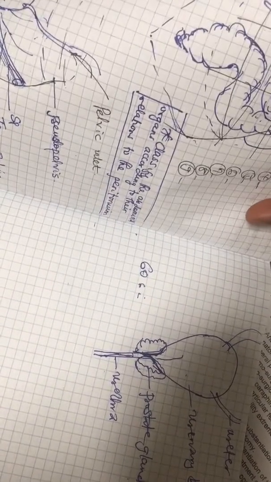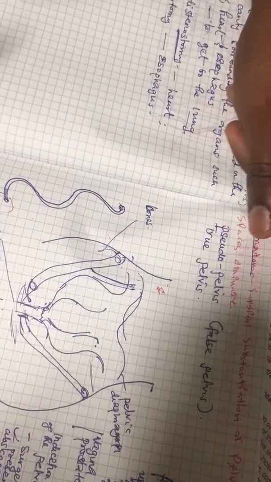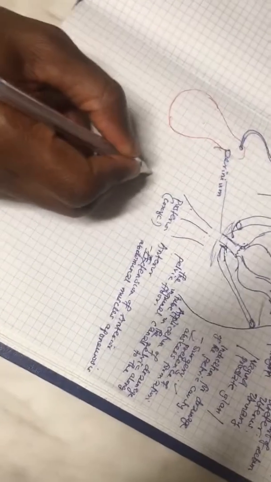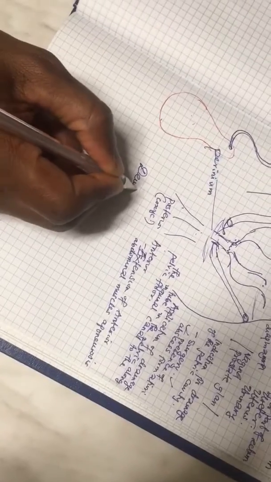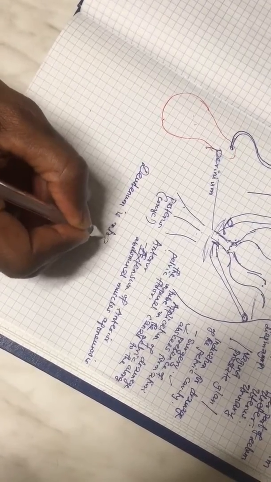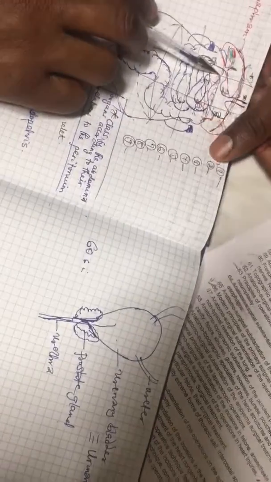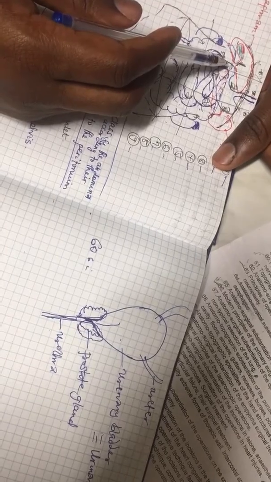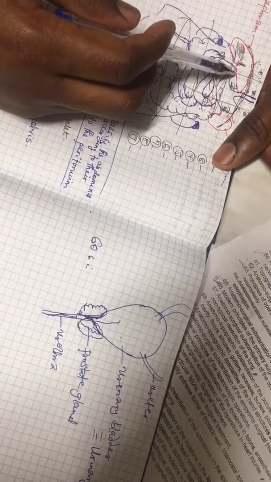If they say intraperitoneum, it means what? Let's take for instance the duodenum, which is intraperitoneum. It means that in front of it there is peritoneum, and behind it there is peritoneum.